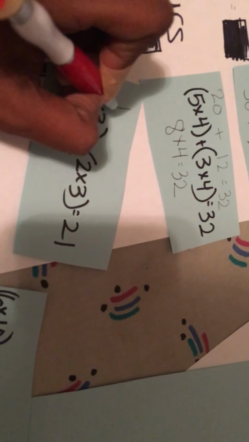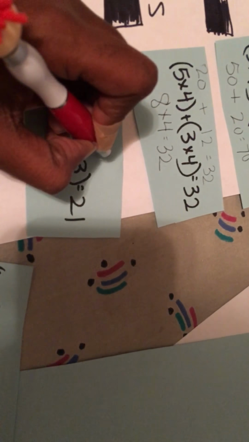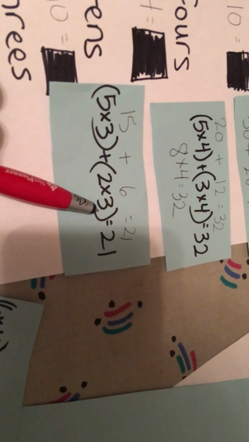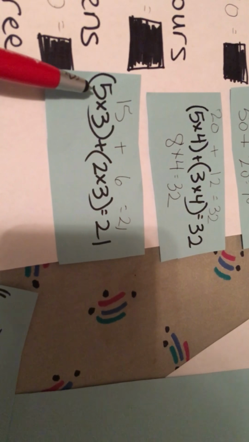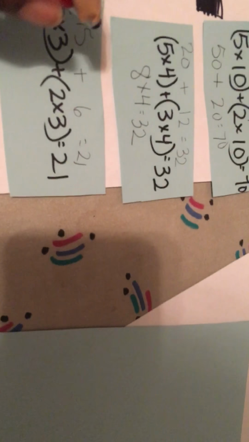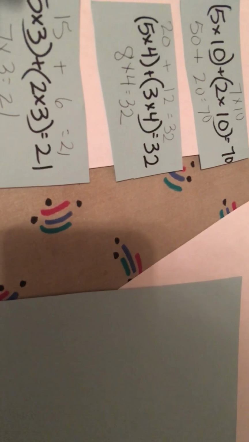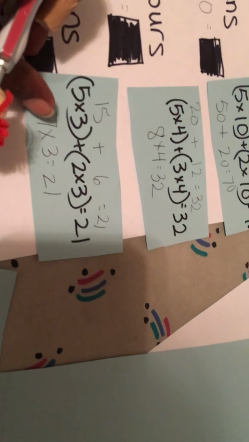I'm going to grab this one next. I notice here I've got 5 times 3, which gives me 15, and 2 times 3, which gives me 6. Of course, 15 plus 6 gives me 21. I notice that the 3 is the same, so that's not the number that's been decomposed. I see that I've got a 5 and a 2. If I put those back together, that's 7. So this fact is 7 times 3 equals 21, or 7 threes.